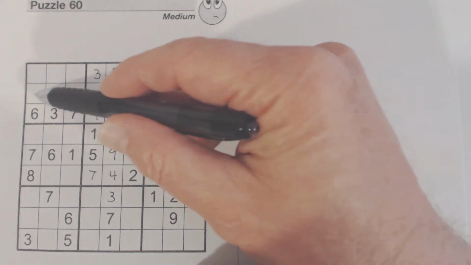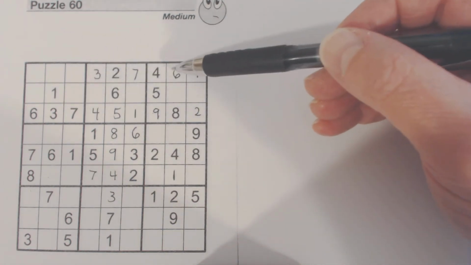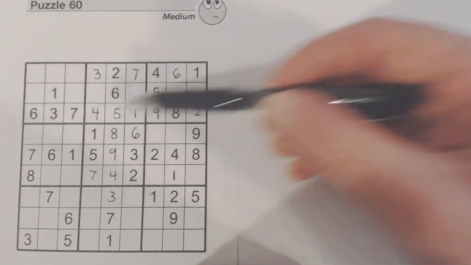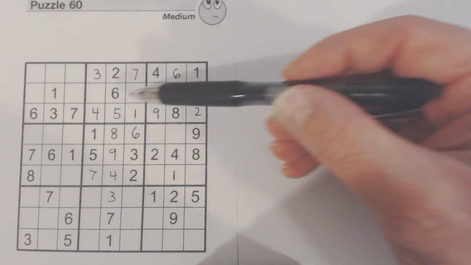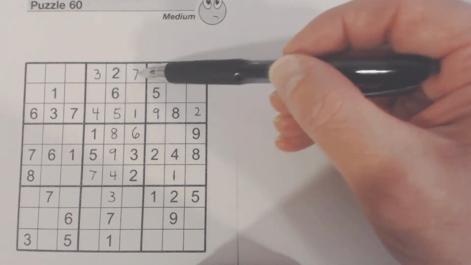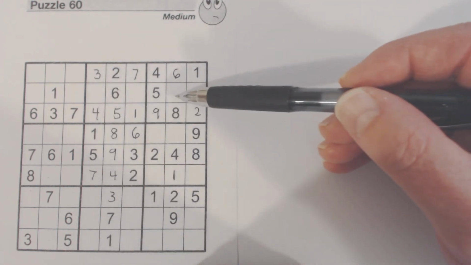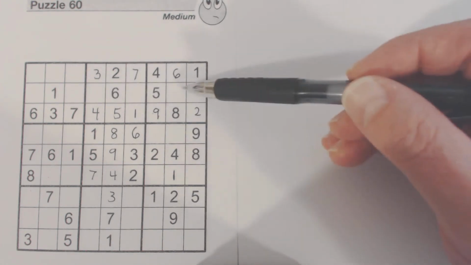So now we have a 2, 4 here, and you notice that 3, 7, 6, 1, they're already in this box here. So we got 2, 4 here, and we've got 8, 9 here that we can't solve, and we've got 3, 7 there that we can't solve.